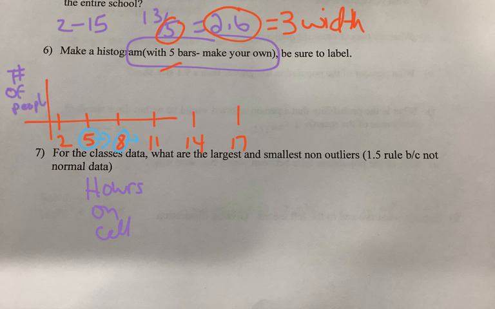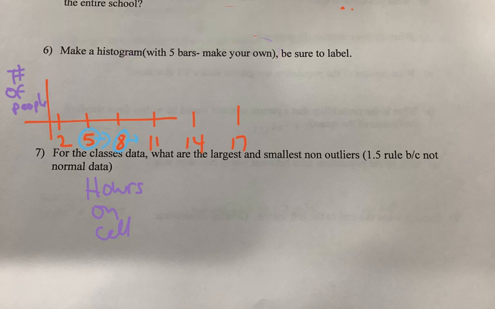And then the top would be like Mr. Walters, whatever hour you are. Okay. Now, again, you want to sort the data here. So I'm going to go to sort in my list. So you go stat, edit, sort.